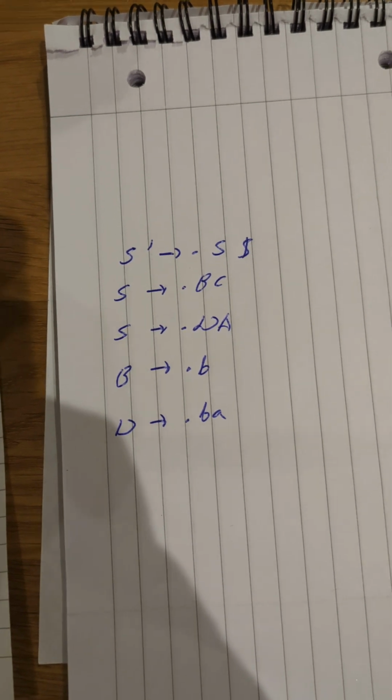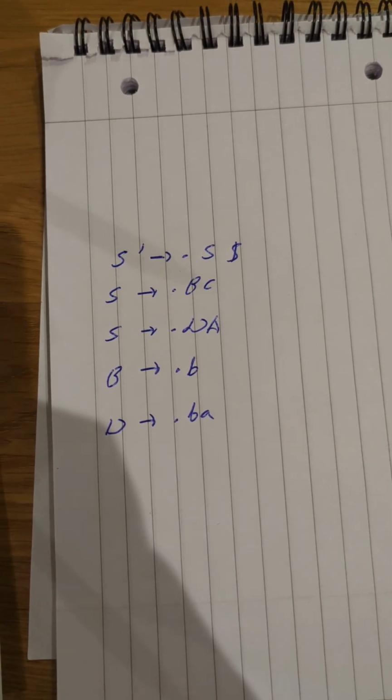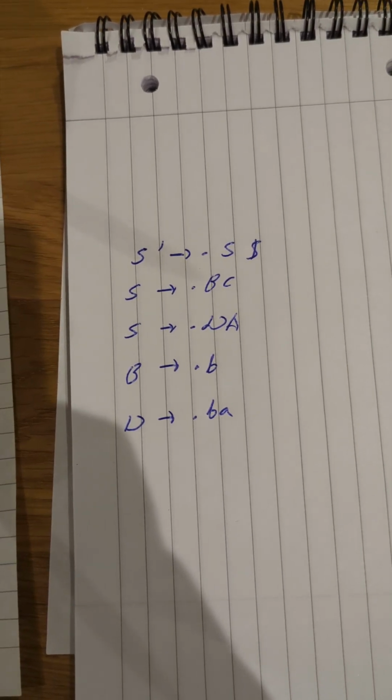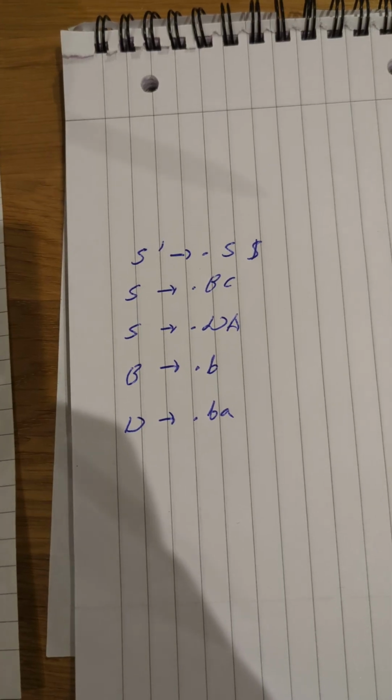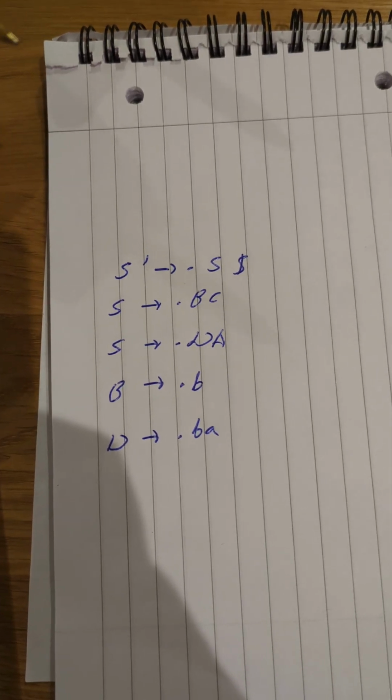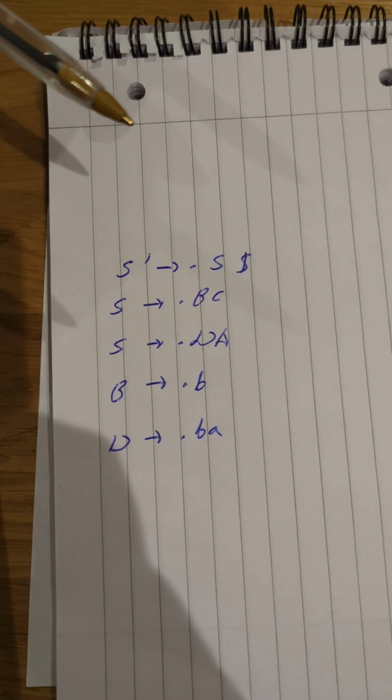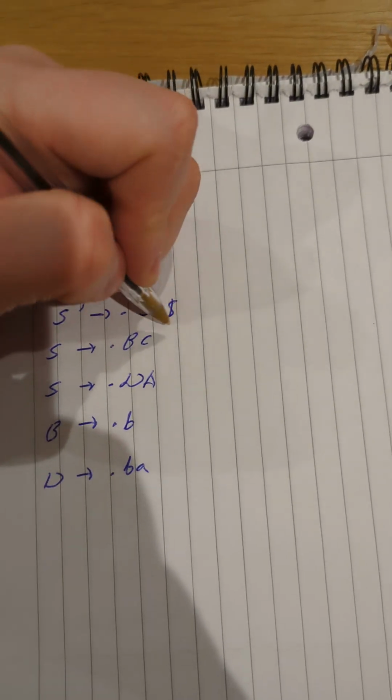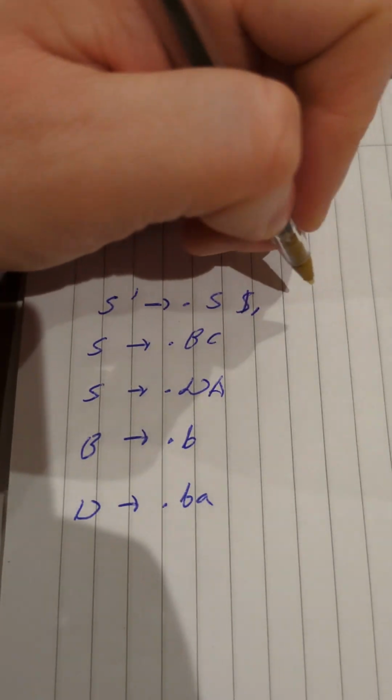So this is where the difference between LR0 and LR1 is. We also need to include our look ahead sets. The first place to start is that S' goes here.